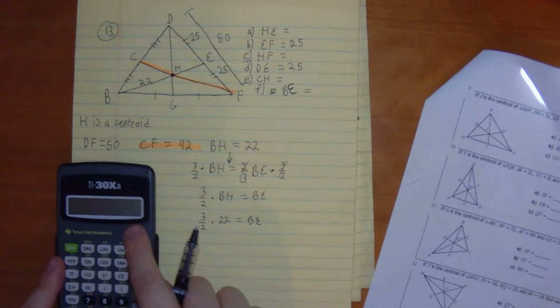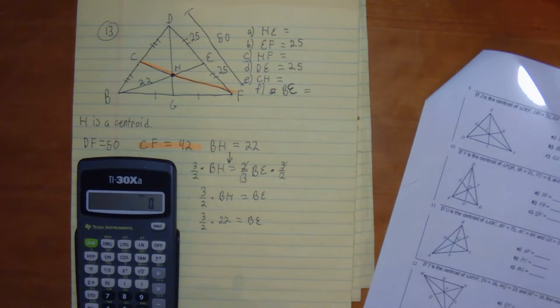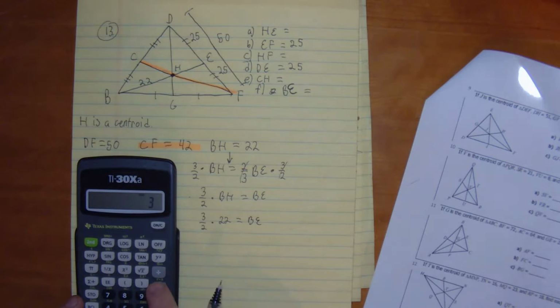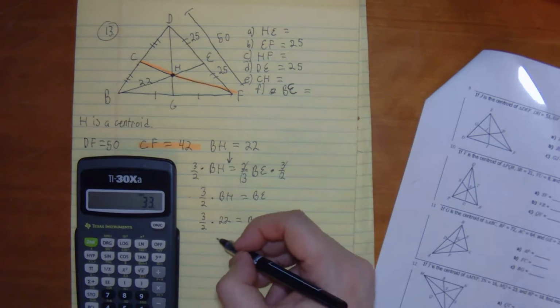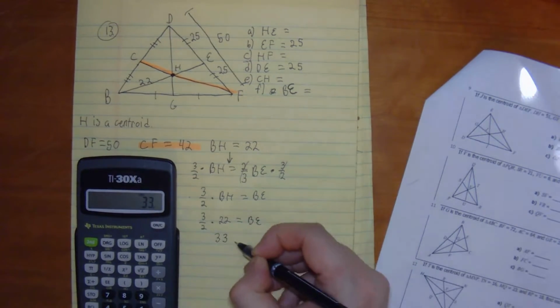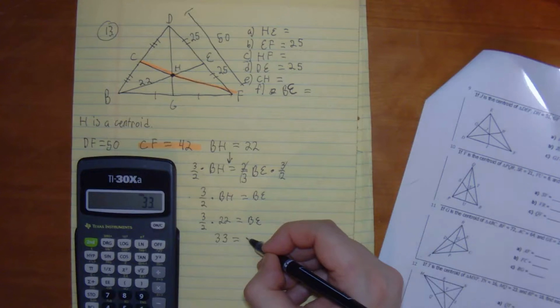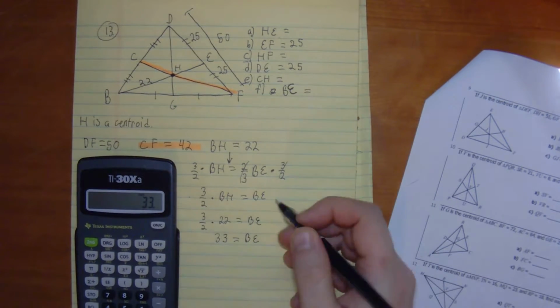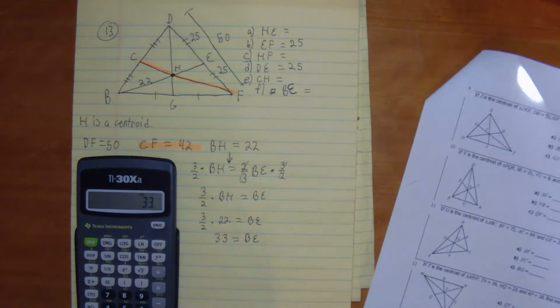You can use your calculator: 3 times 22, and then divide by 2. You get 33. So the entire length is 33.